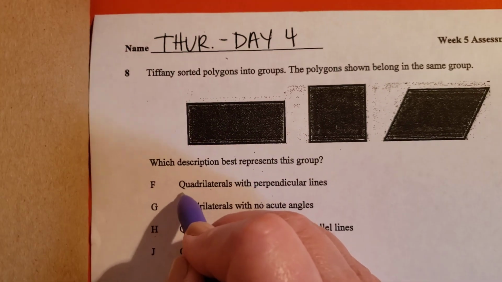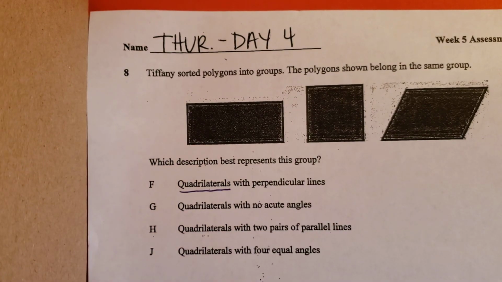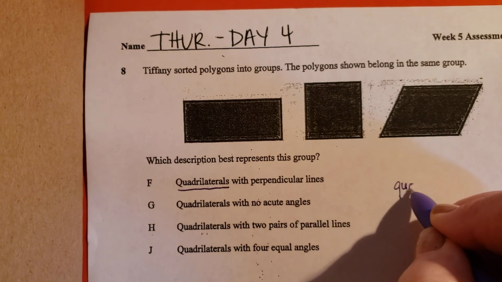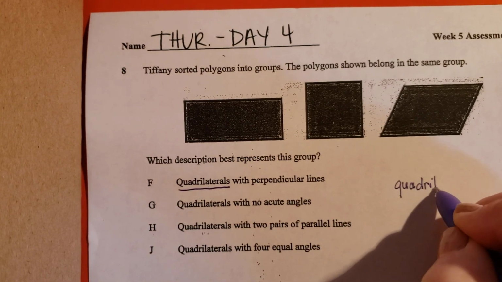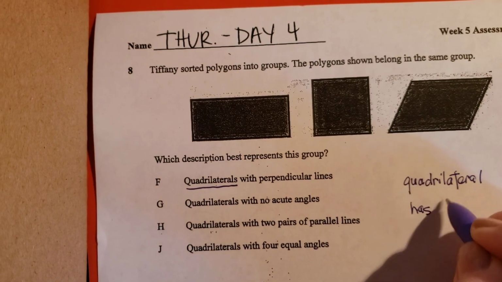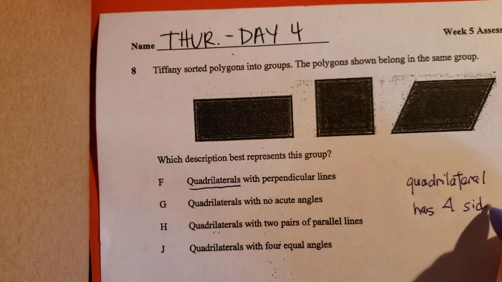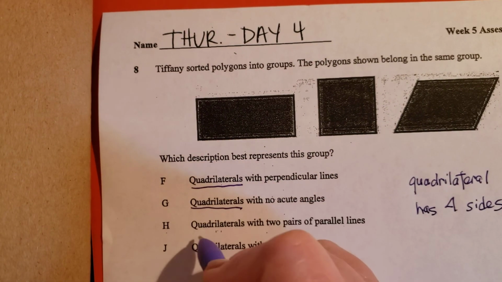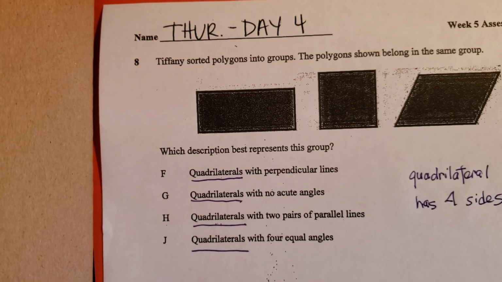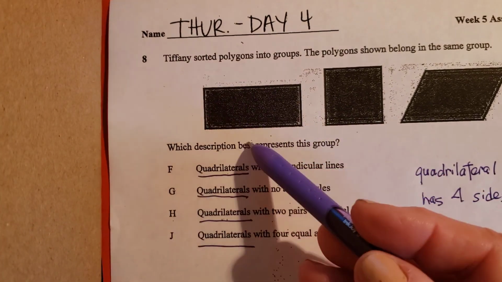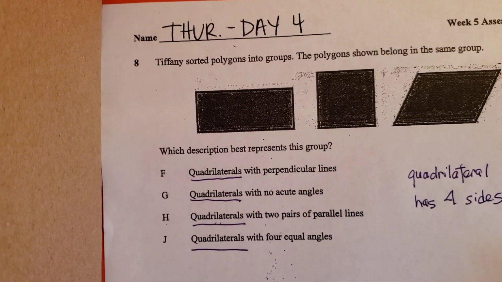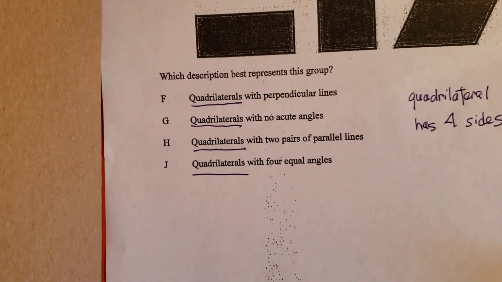So I see the word quadrilateral. What is a quadrilateral? Again, I hope you're yelling at me. A quadrilateral has 4 sides. I see quadrilateral in each of the answers. That means that they're talking about something with 4 sides. So right away I can look at this, see if there's 4 sides, and if it has more, you can get rid of it.